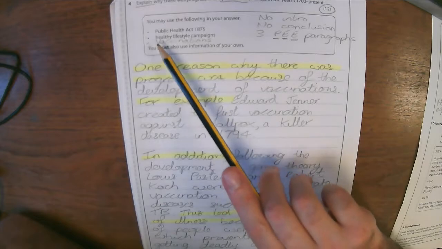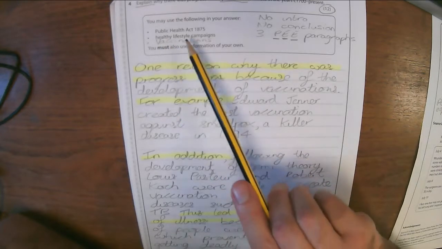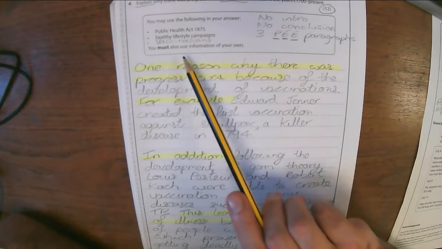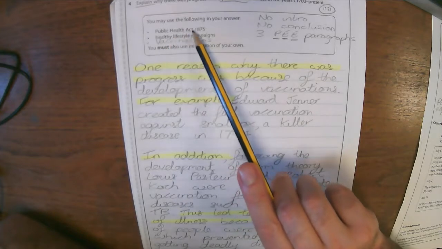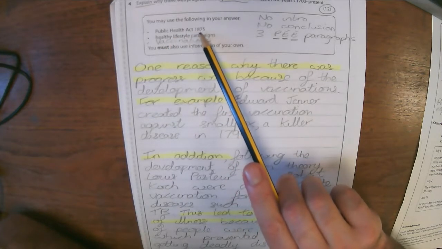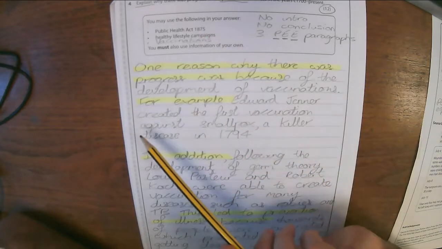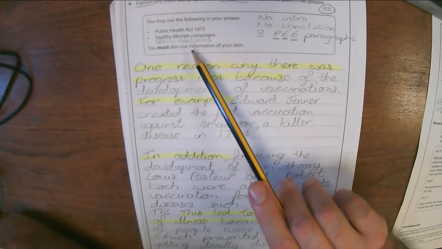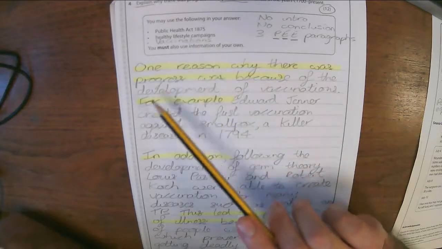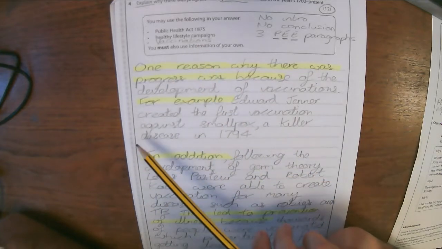And then I would go, for example, the 1875 Public Health Act made it the law that local councils had to provide housing inspectors and health inspectors, as well as better sewage systems and water systems. Okay.